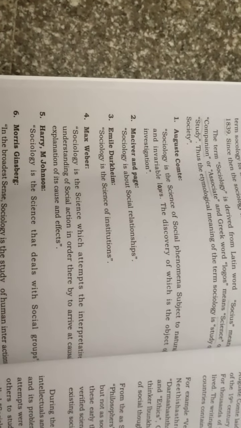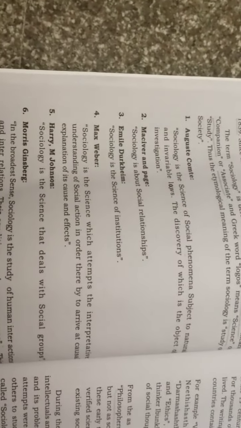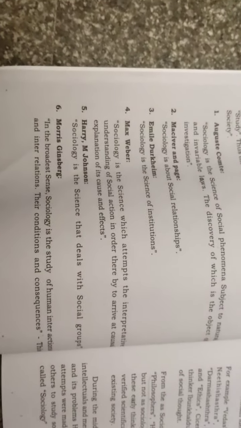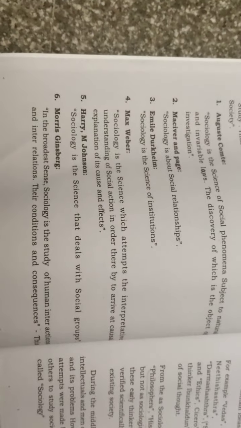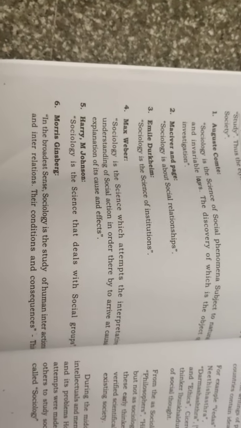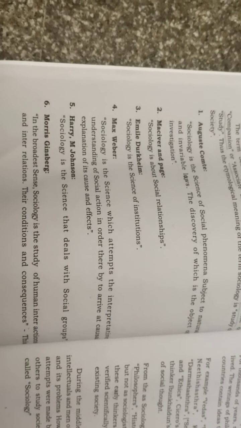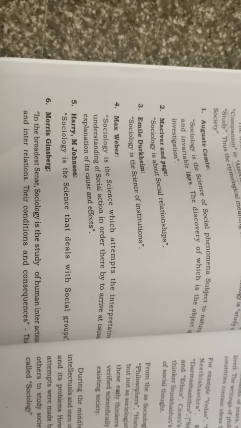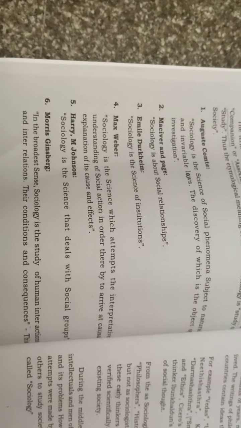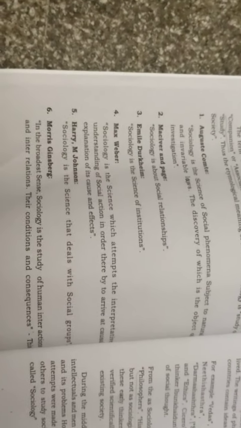Emile Durkheim: sociology is the science of institutions. So he says sociology is something like the science of institutions, where we have so much to talk about in society. Max Weber: sociology is a science which attempts the interpretation and understanding of social action. So sociology is where we try to understand the social action happening in the society, in order to arrive at a causal explanation of its causes and effects, how it happened, why it happened, and what the effects and causes are in the society.